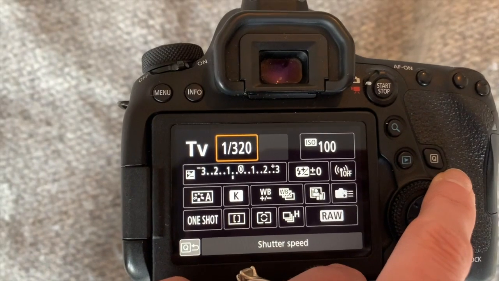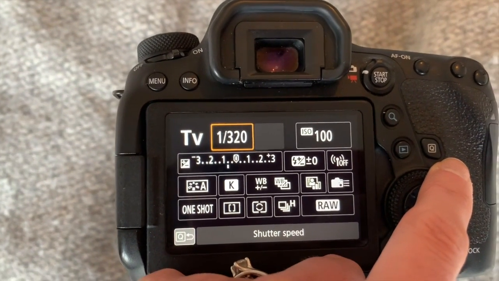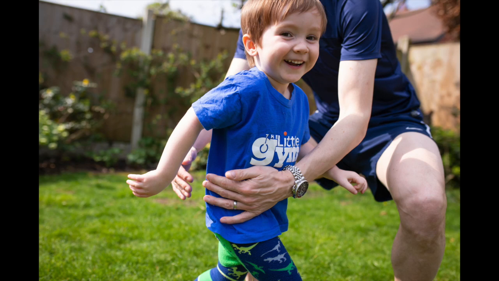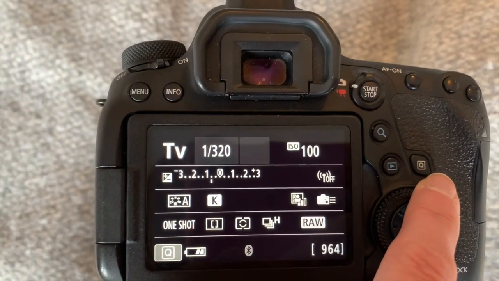And again, it all depends on what the motion looks like, but you want to go as fast as you can if you want to really freeze that action, and you want to go as slow as you can without blowing the light out, blowing the highlights, basically, if you want to slow something down. So hopefully that helps you navigate the back of the camera.